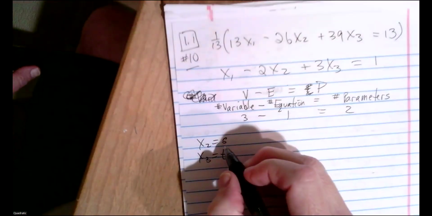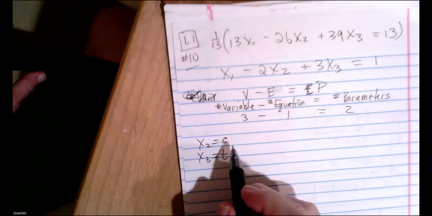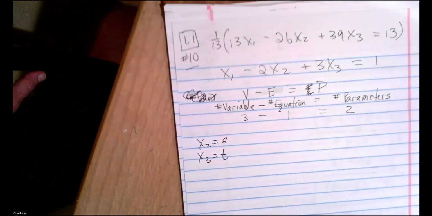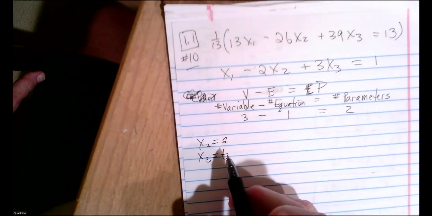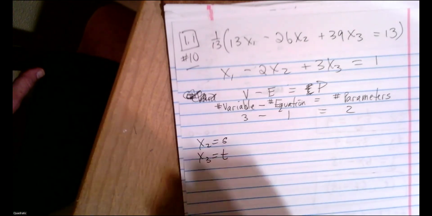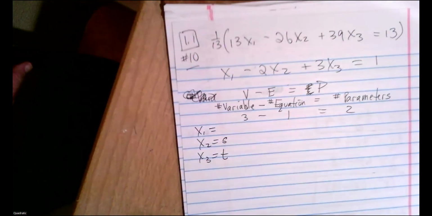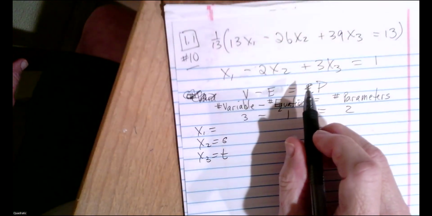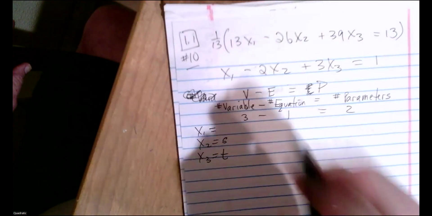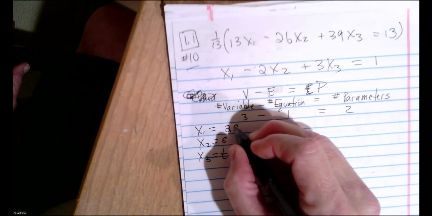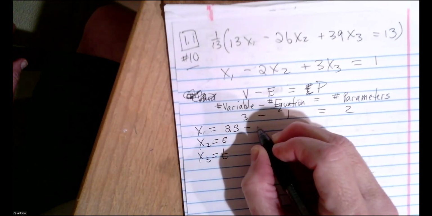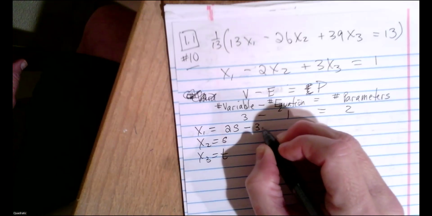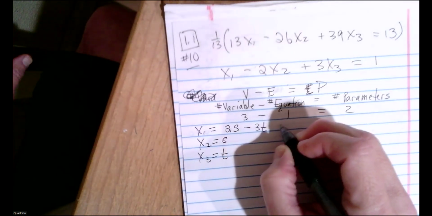I chose the letter s because that's typically the letter chosen for the second parameter. The problem, of course, is that my s's tend to look like 5s, so I'll try to be clear on that. x1 is going to equal 2s minus 3t plus 1.